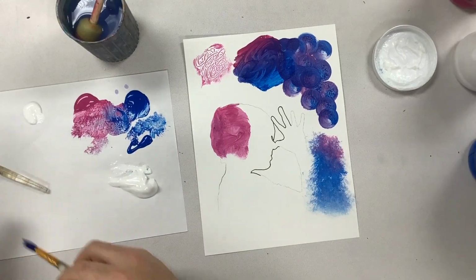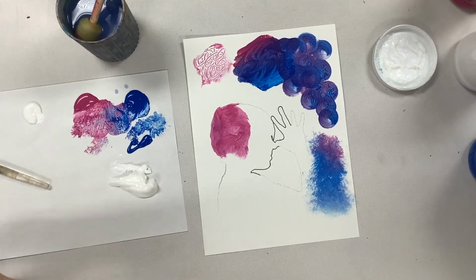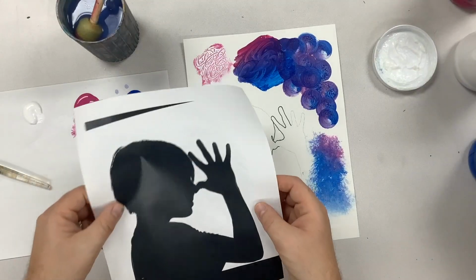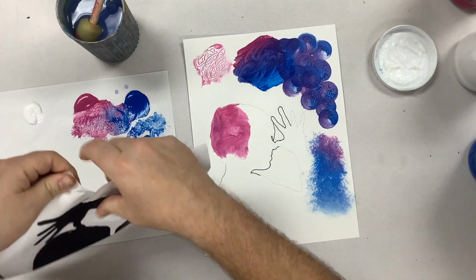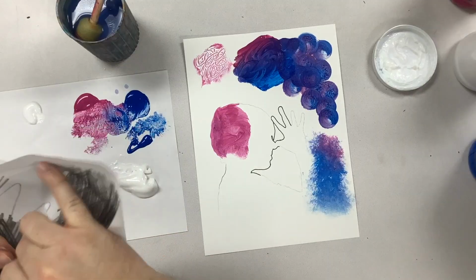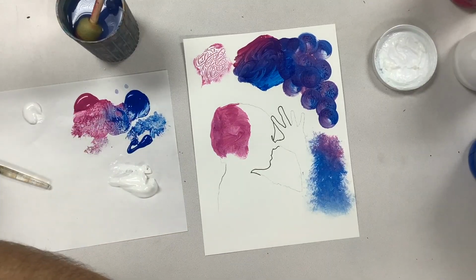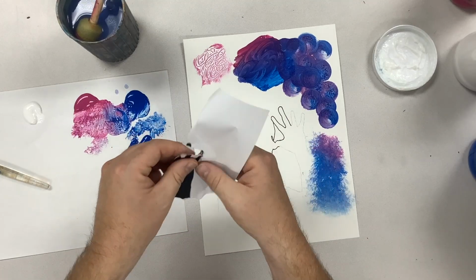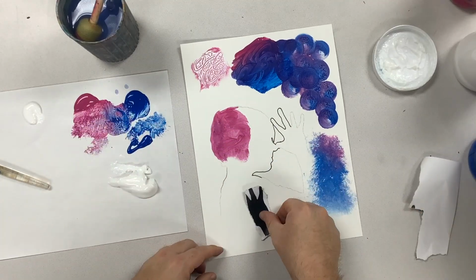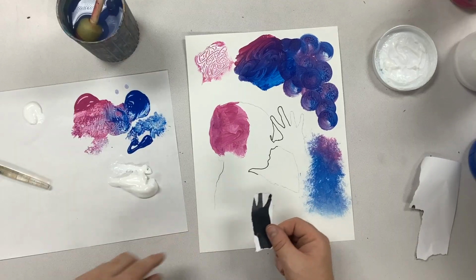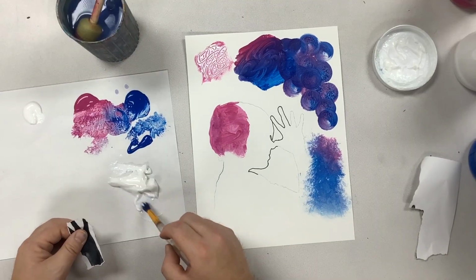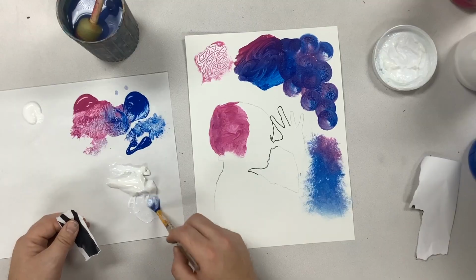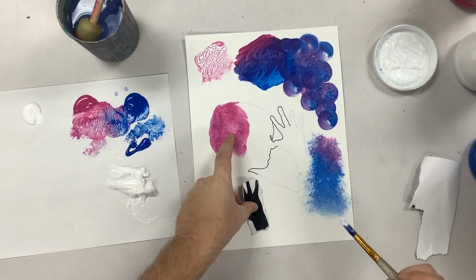So there's a couple cool things we can do here. All right, suppose I had something that I printed out like this, maybe this hand, and maybe I just have whatever this is and I want to glue it down, right? If you want, you can use regular glue, or you can use this technique that we call decoupage, okay? So this is going to go down here.